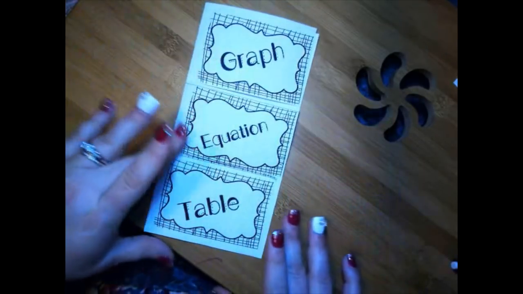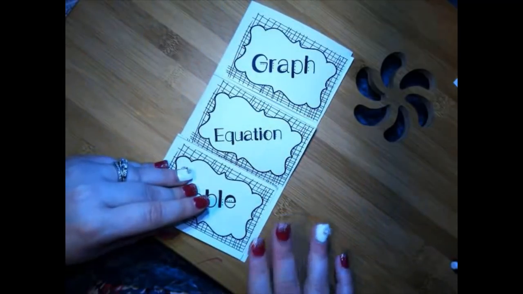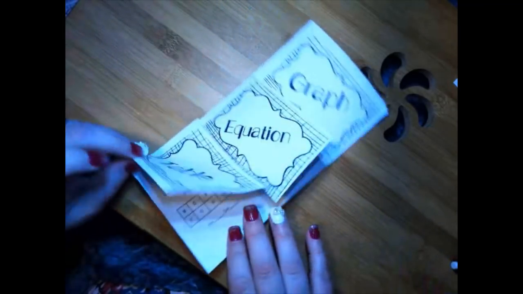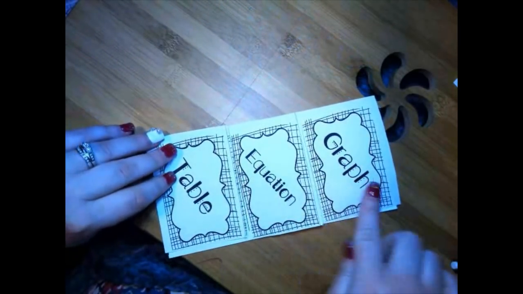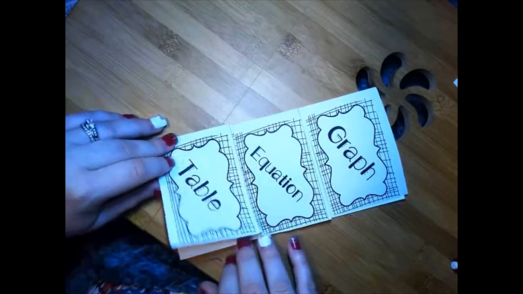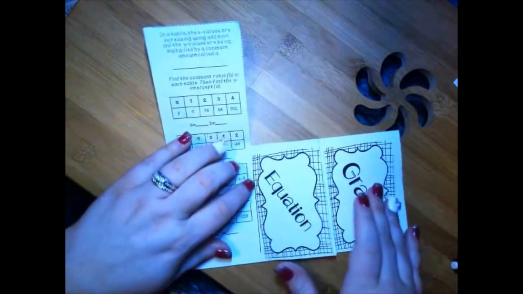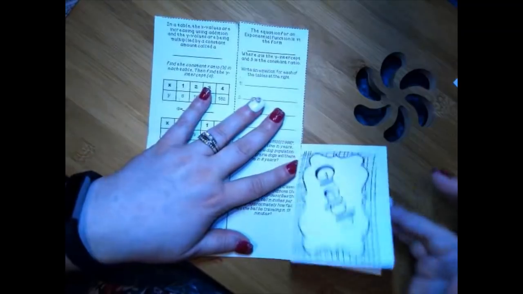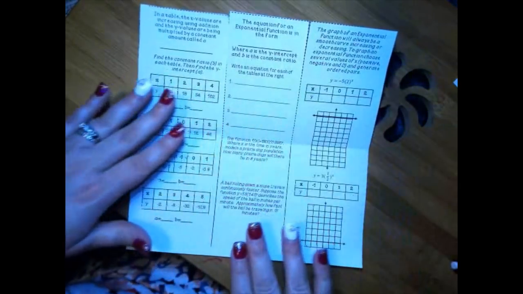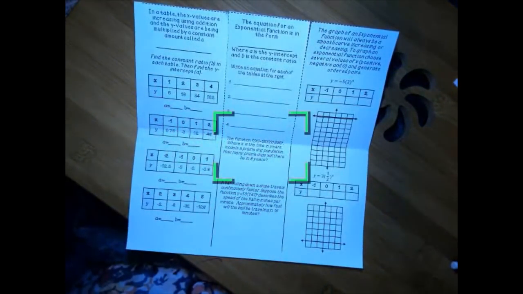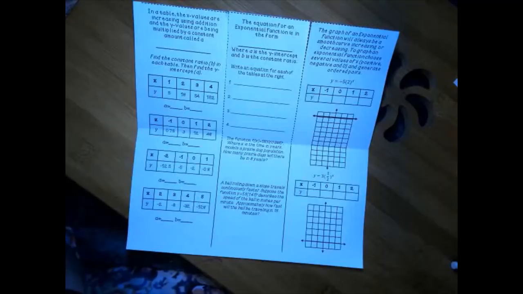Okay, so we're going to work on this, and we're going to look at exponential functions from table to equation, and then ultimately how to graph it. When we're talking about exponential functions, there are a lot of similarities to linear functions, but there are a couple of crucial differences that show you how we get a straight line versus a curved line.